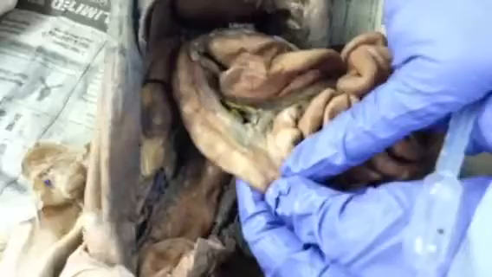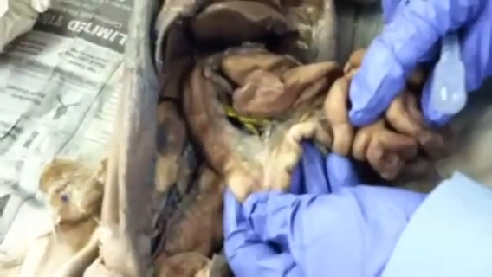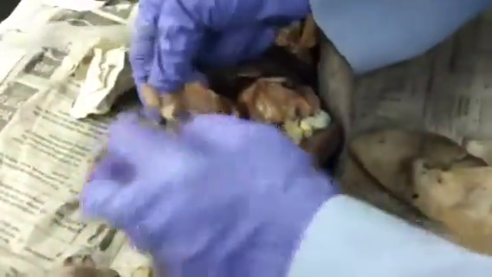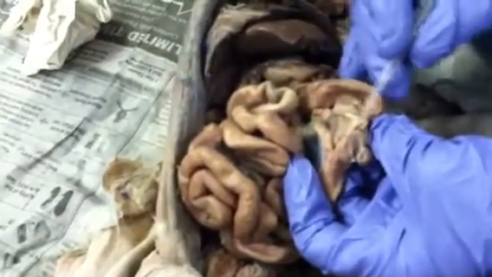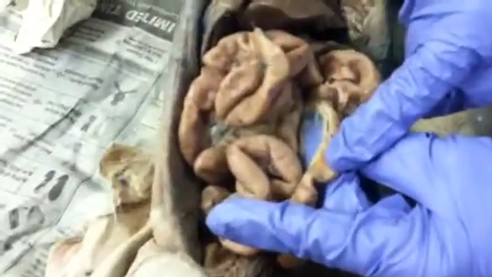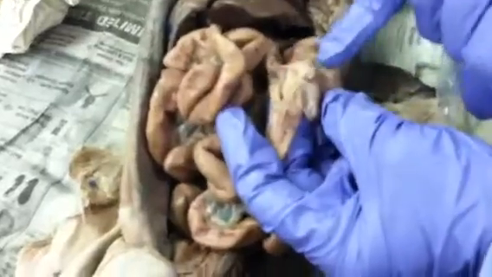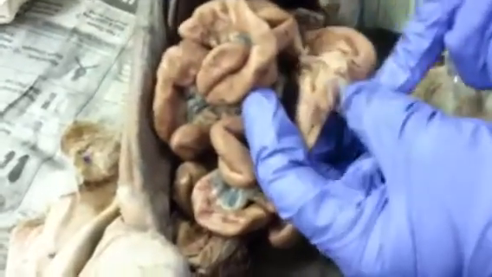Where it makes that tight kink, that's jejunum. So duodenum, jejunum, and then where you find the cecum, you have the ileocecal sphincter, and that's this one. This nice ridge here is the ileocecal sphincter. So you have duodenum, jejunum, and ileum. The ileum meets the large intestine at the cecum, and you have the ileocecal sphincter.